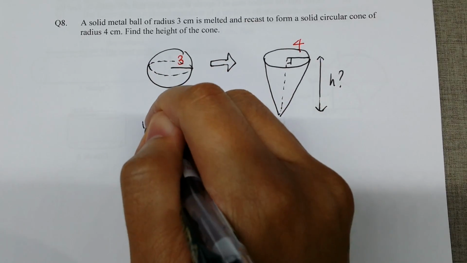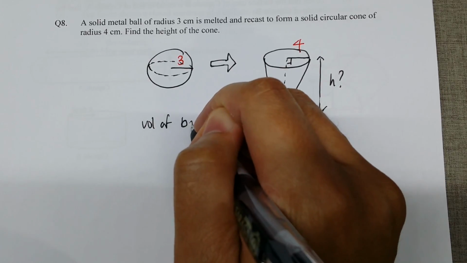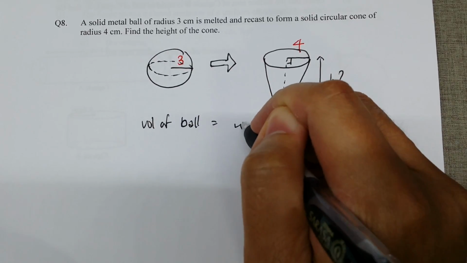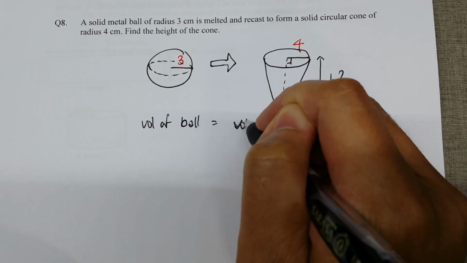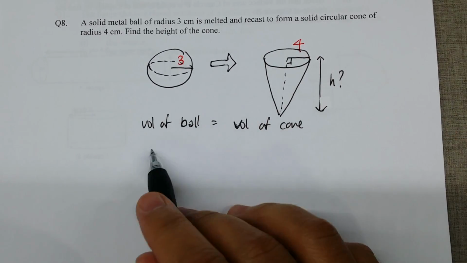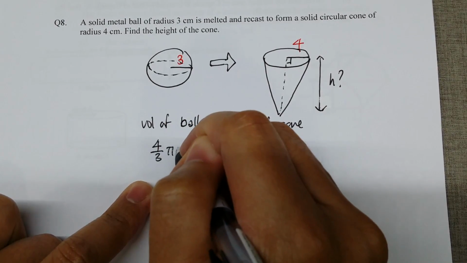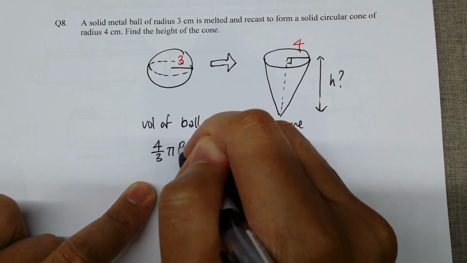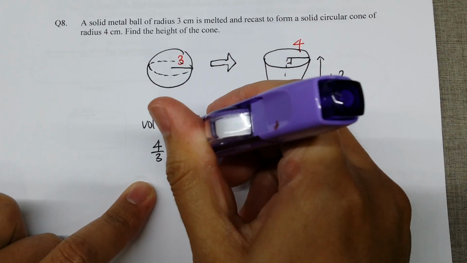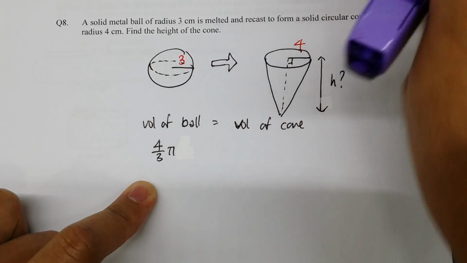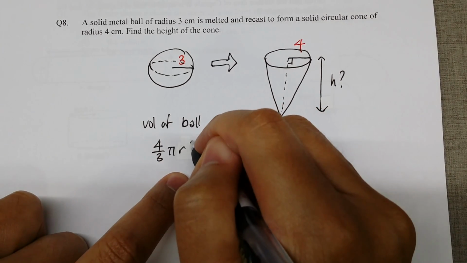So what's the formula? Volume of ball must be equal to volume of cone. Makes sense, right? Because I melt then recast, so the volume must be the same. Volume of ball is 4/3 pi r. Never mind, this r is smaller. I use small r, but it doesn't really matter lah.